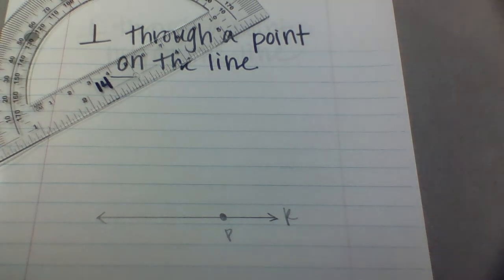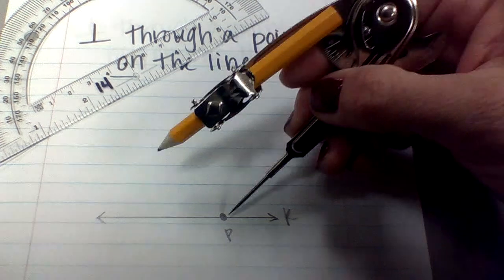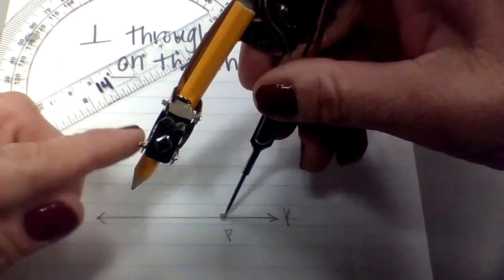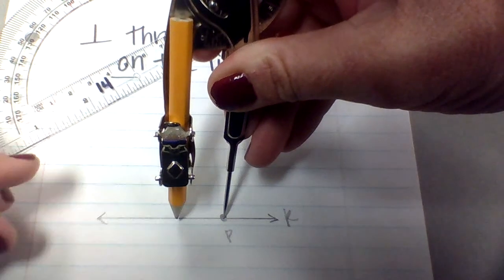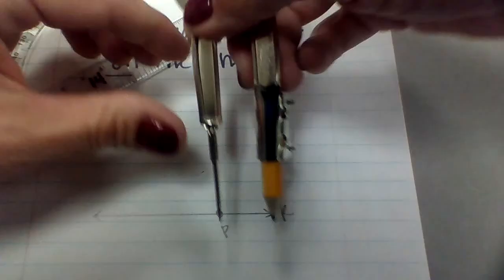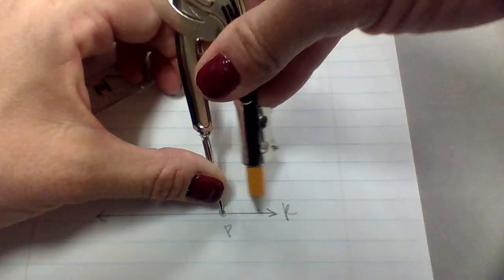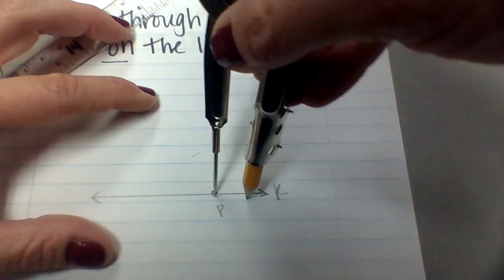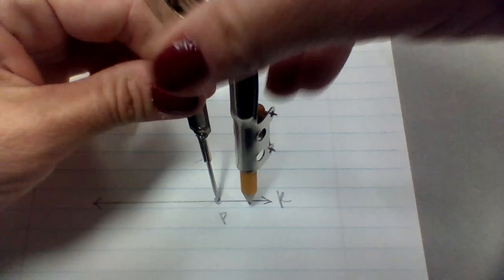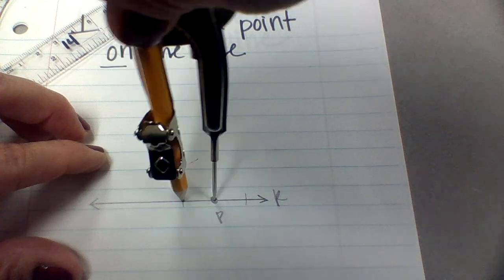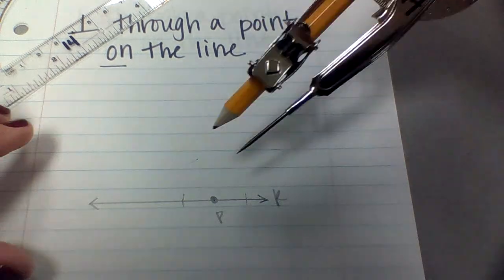The first thing you're going to do is place the compass on point P. Use any radius that you want, but you're going to want to go on either side of P. If I make it too long, then it would go off over here, so I don't want it too long. I'm going to squeeze it together just a little bit. You just want a reference point on each side, so you're giving yourself basically your A and your B from the last one.